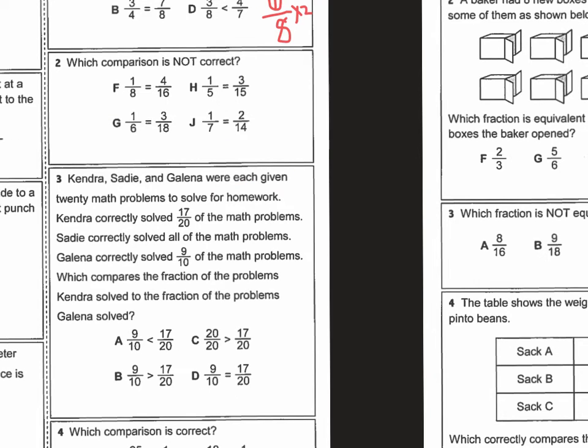Now on number 2, which comparison is not correct? So again, we need to look at our denominators. We notice that they're all different. So we need to ask, are they multiples or factors of each other? And if they are, remember, we are keeping the largest one. So 16 is the one we would keep. And over here, I need to make this a 16. So what did I do to 8 to make 16? Times 2.